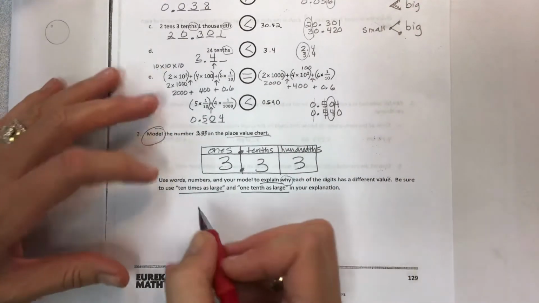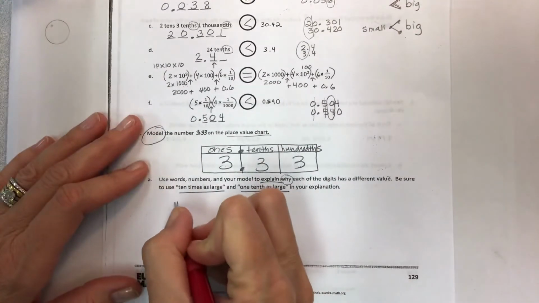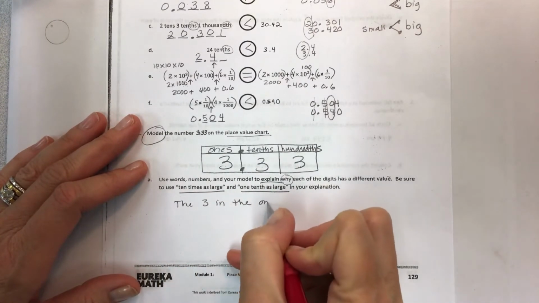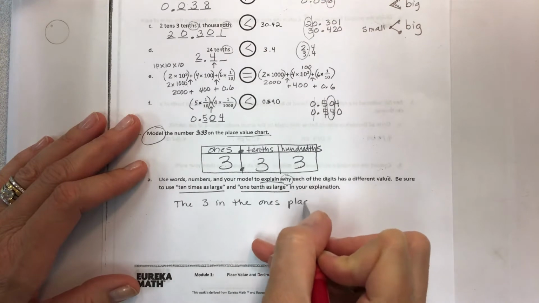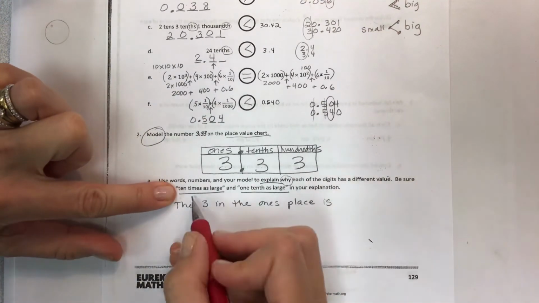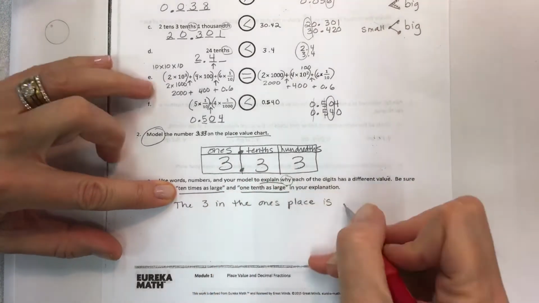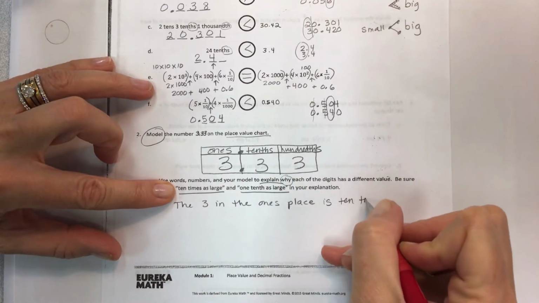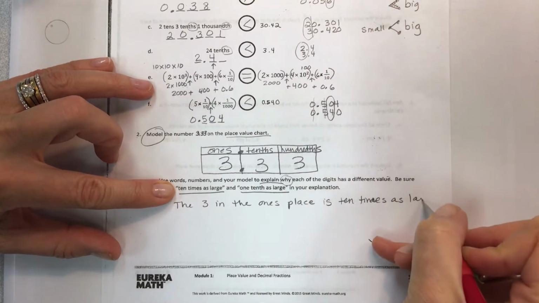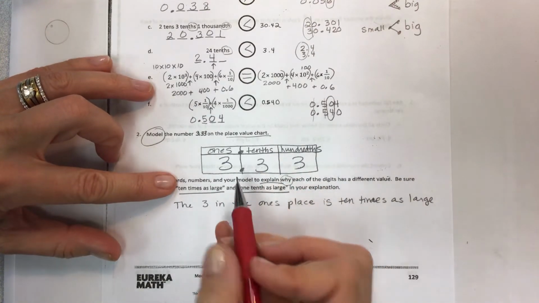So what you would say is, for example, the 3 in the ones place is 10 times as large as what?